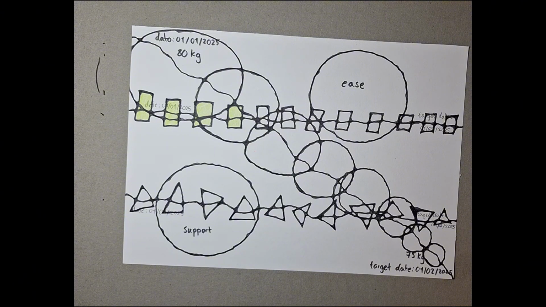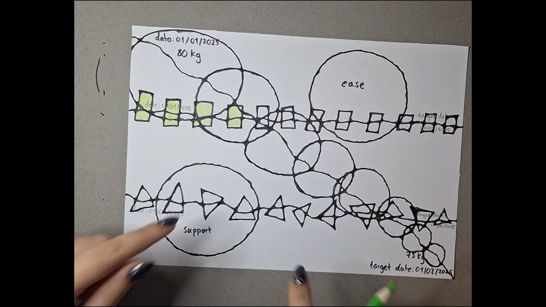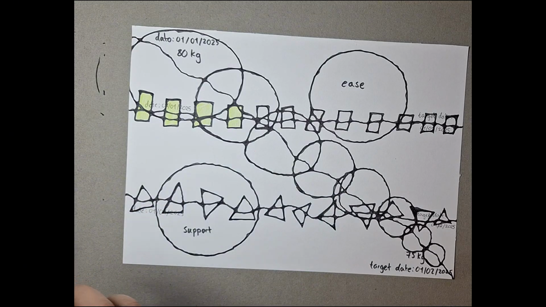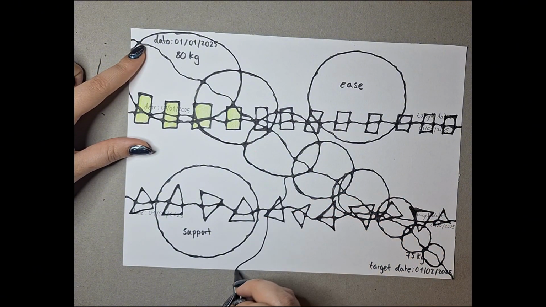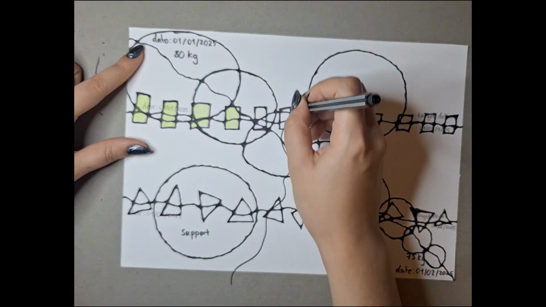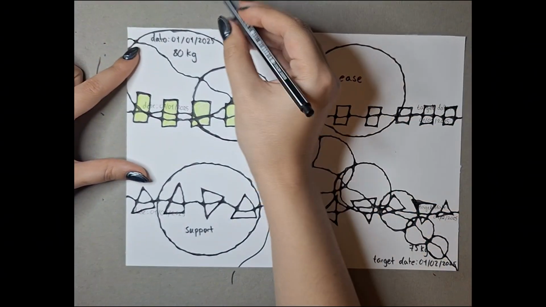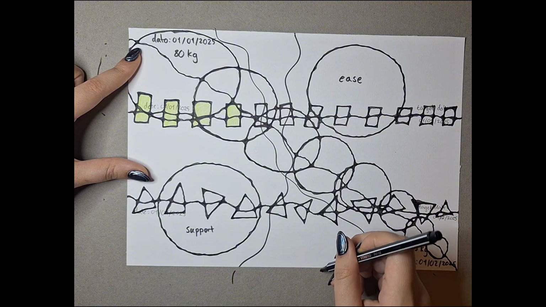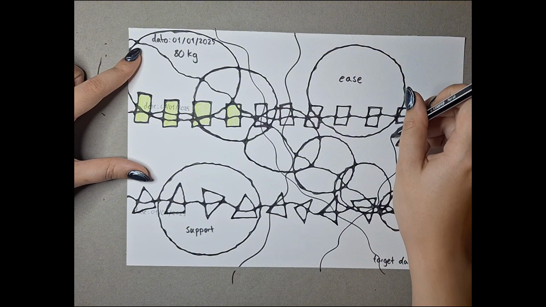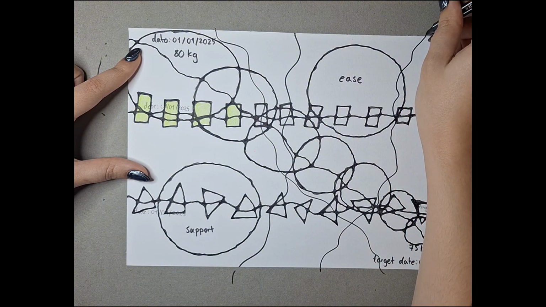Wait, I just forgot that you need to take some neural lines and go through it all. So we're just gonna do that first. We take some neural lines through the paper. That was a bit stupid, but just take them through it all. Don't think about it. Just put them wherever you like.